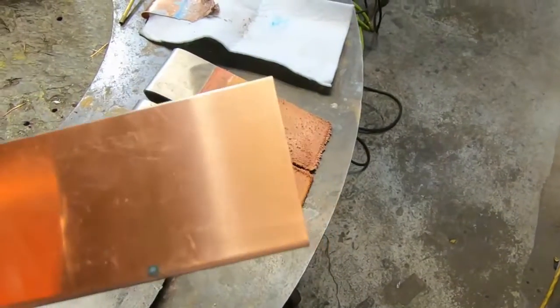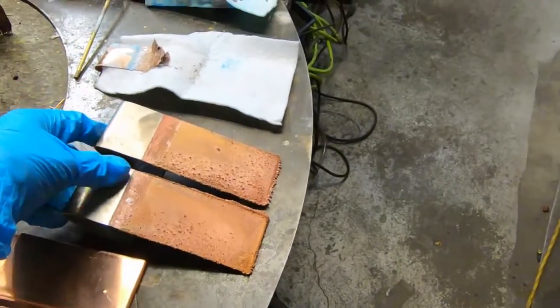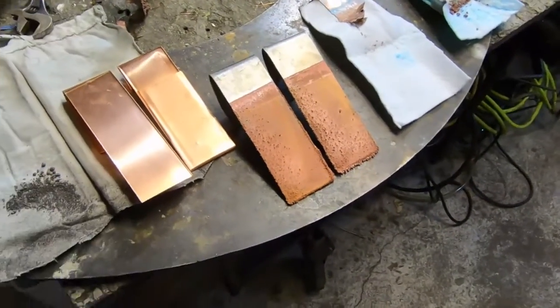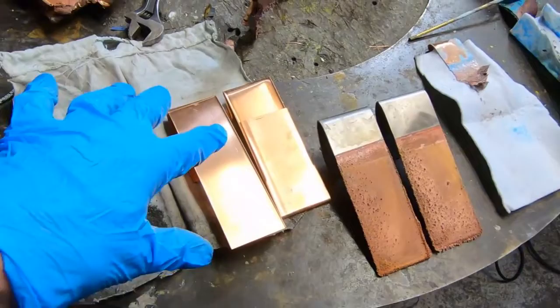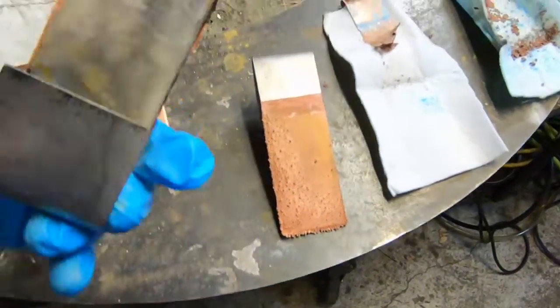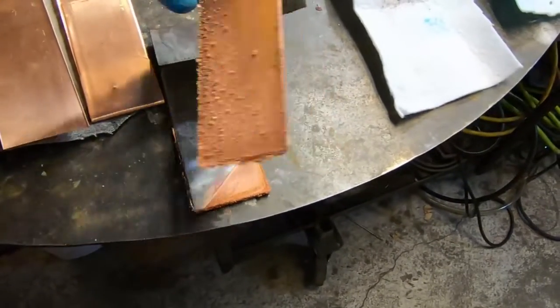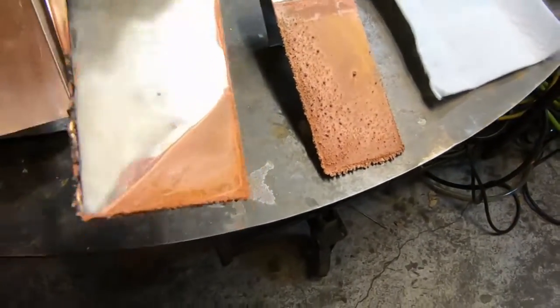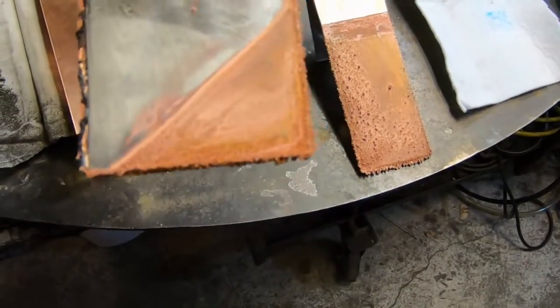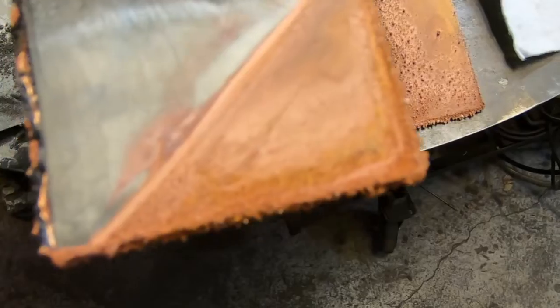I am going to paint the back of these cathodes because I only want the front surface area to be active, because it kind of messes up my surface area calculations doing it the other way. If we allow the back to also react as we did here, it doesn't react as strongly, so all different types of changes take place in the back region there.